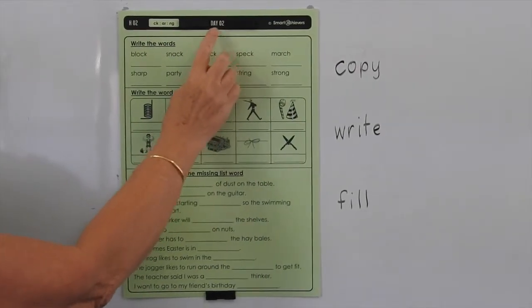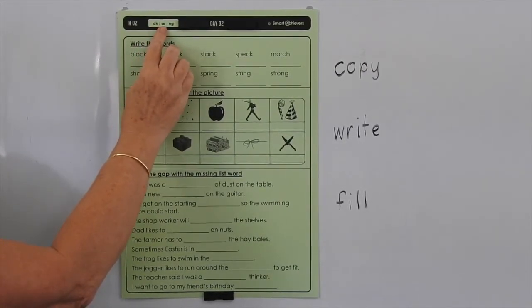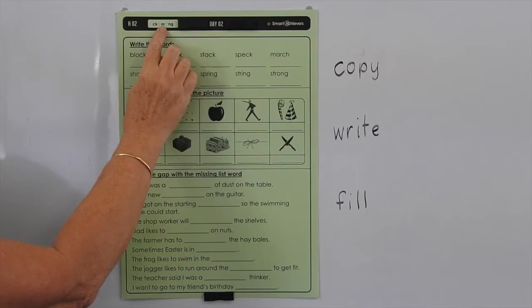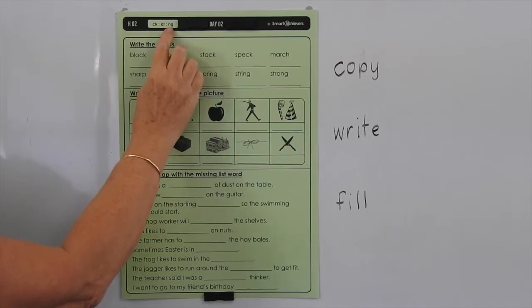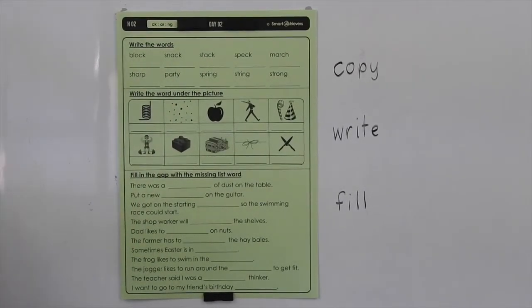Day 2, we're revising CK after a short vowel for the k sound, AR for the R-controlled vowel that says R, and the NG that's making that quite nasally sound. Okay, so let's read the words and highlight the sounds in them as we go.